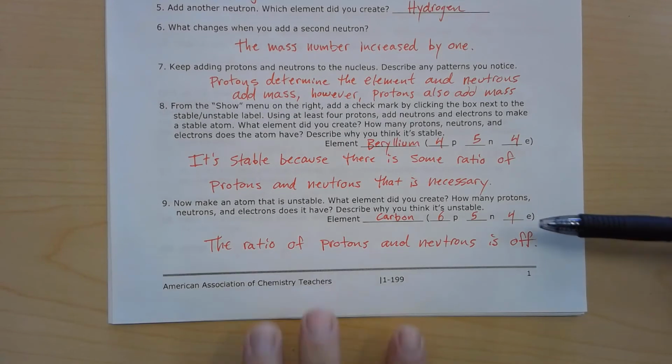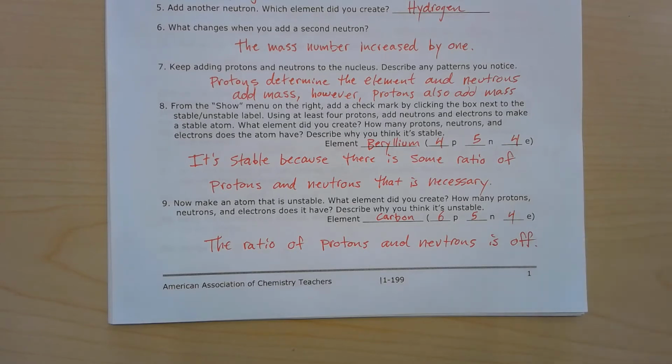Alright, number 9. Now make an atom that is unstable. What element did you create? How many protons, neutrons, and electrons does it have? Describe why you think it's unstable. So I created carbon here with 6 protons, 5 neutrons, and 4 electrons. The ratio of protons and neutrons must be off here to create an unstable element.